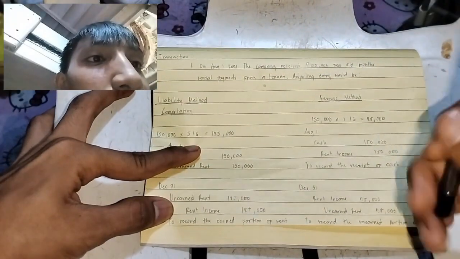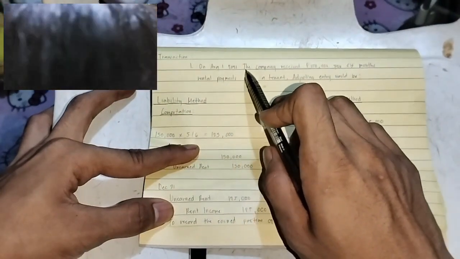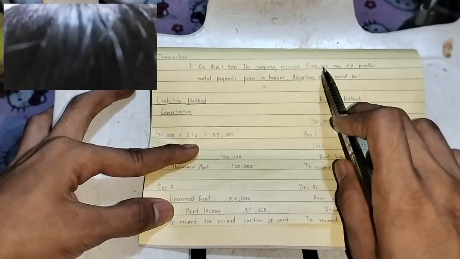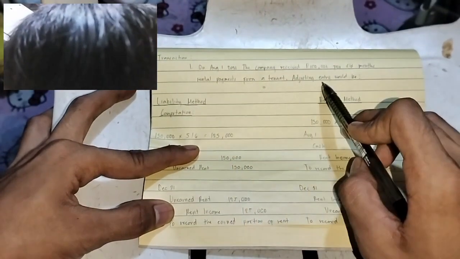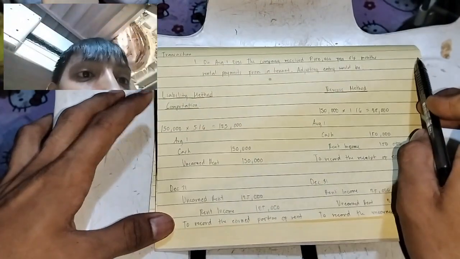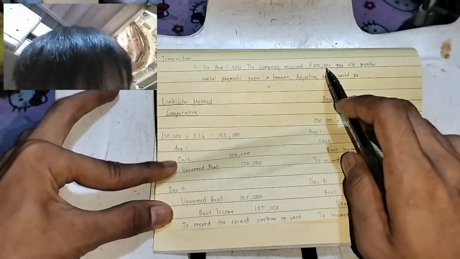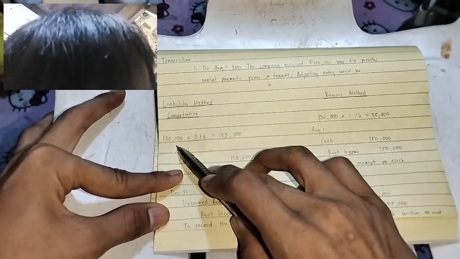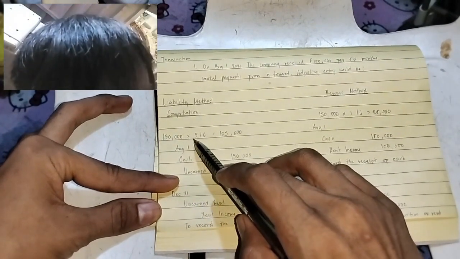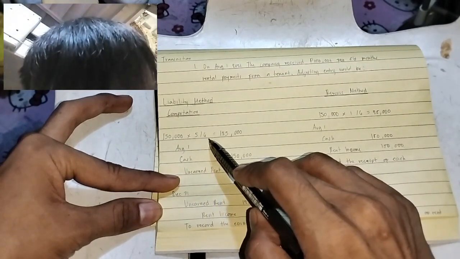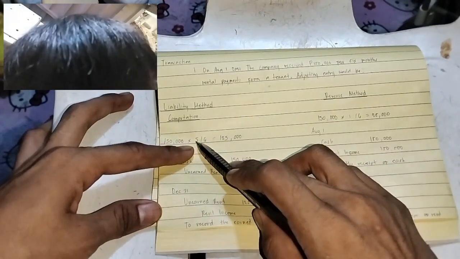So, example transaction: on August 1, 2021, the company received 150,000 for 6 months rental payments from a tenant. Adjusting entry would be, if we use the liability method, we need to compute first. 150,000 multiplied by 5 divided by 6 is equal to 125,000. Bakit nga ba 5?